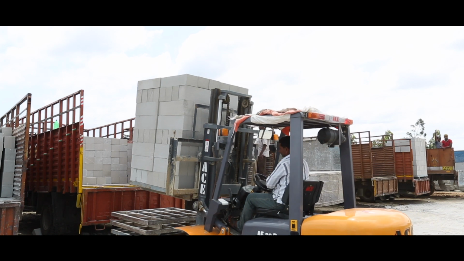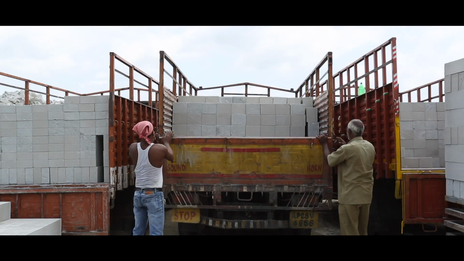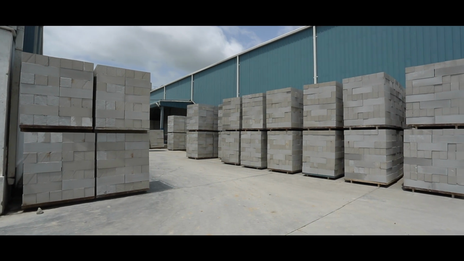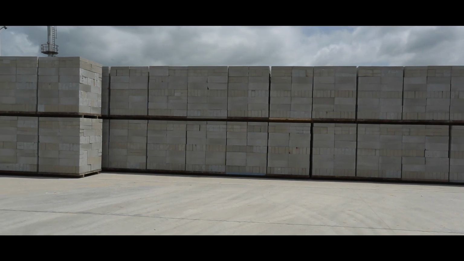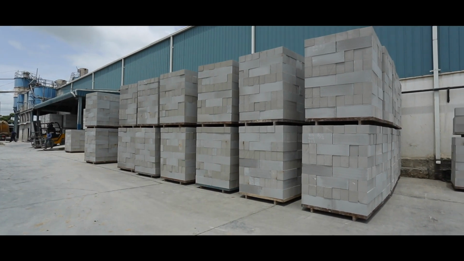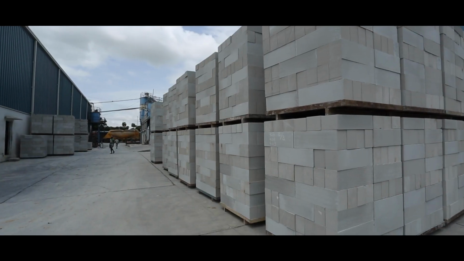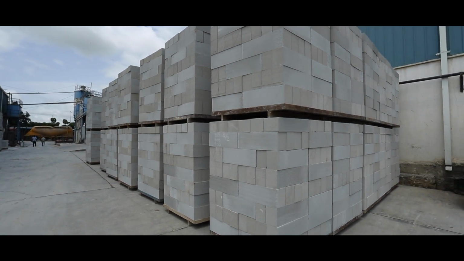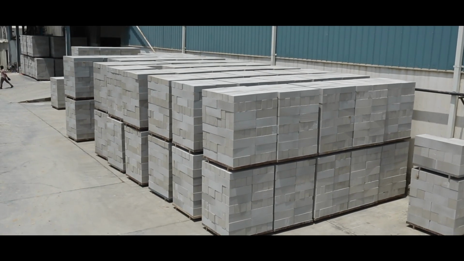AAC blocks, being a green building material, is given tremendous encouragement by governments the world over, and also the United Nations, which awards carbon credits as part of their endeavor for clean air, especially in urban cities. Urban areas with high population are under increased threat due to high carbon emission by several manufacturing units producing red bricks, which also cause erosion of soil. Many countries have already banned the production of red bricks in a radius of 120 kilometers around urban cities.